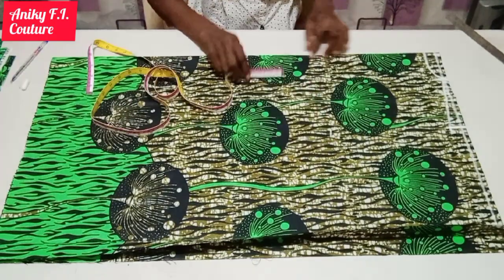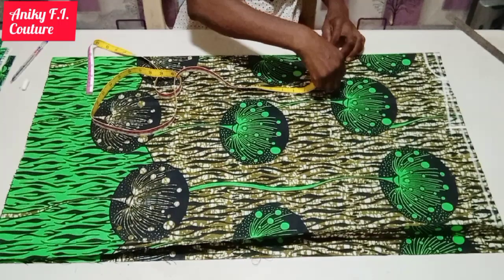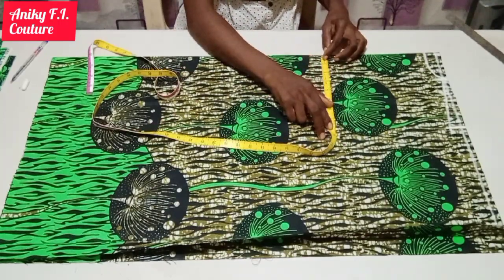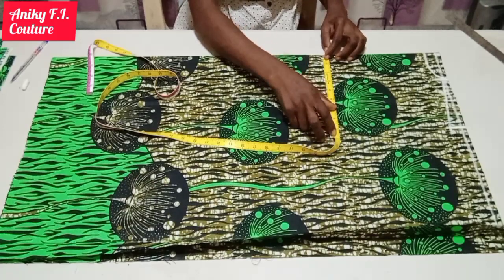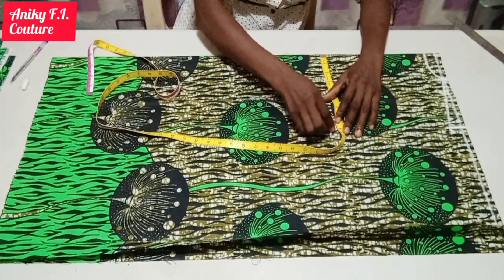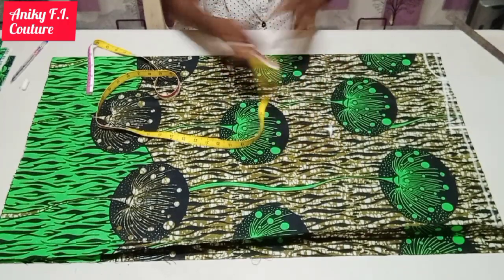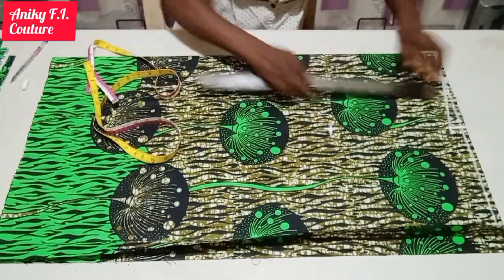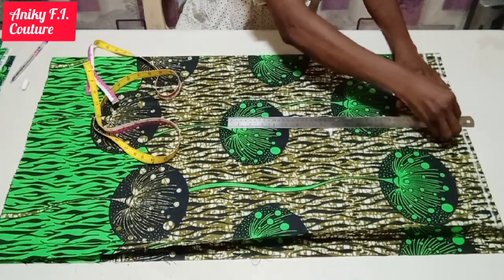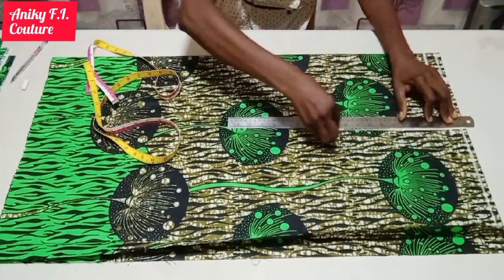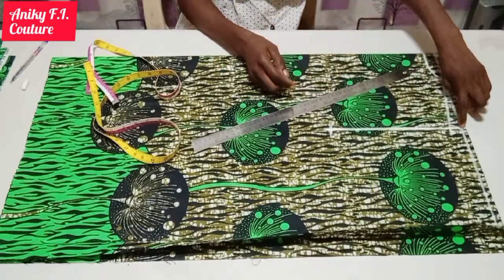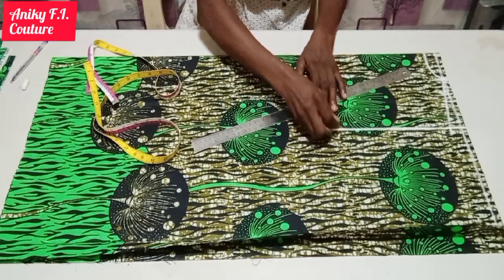From my center back here, I'm going to measure out half of my shoulder measurement, which is 7.5 plus half inch seam allowance, on that point for me to draw out my armhole line, which is here now. I'm going to connect to this point, just like this. So now this is my armhole line from the shoulder line to this place.